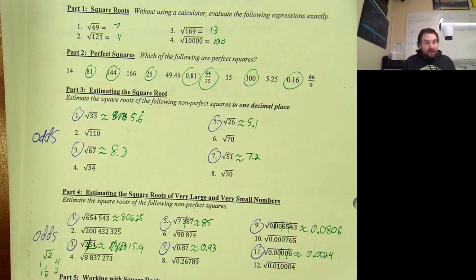Anything else? Comments, questions, concerns, queries, conundrums, consternations? Query. No queries? You guys know what a query is? Query is a question. Statement of interest.